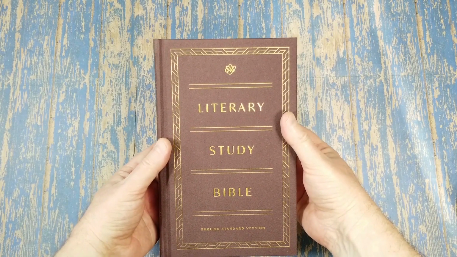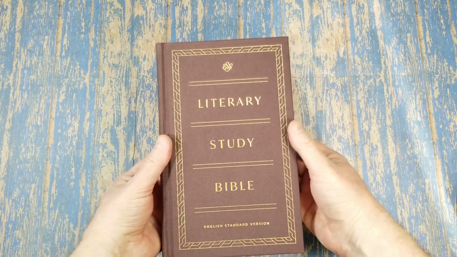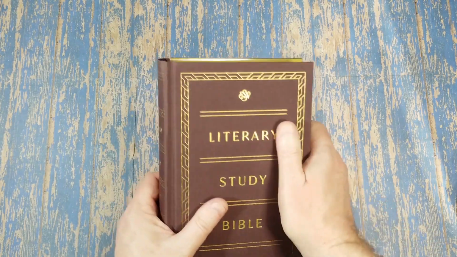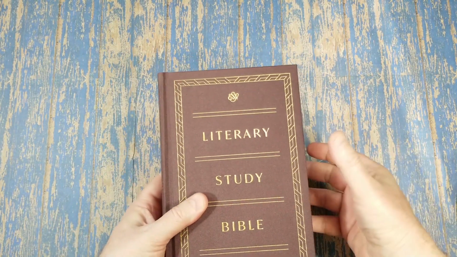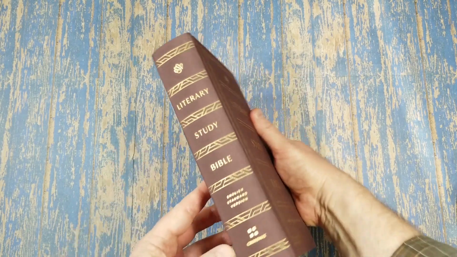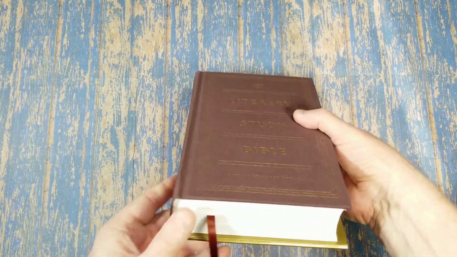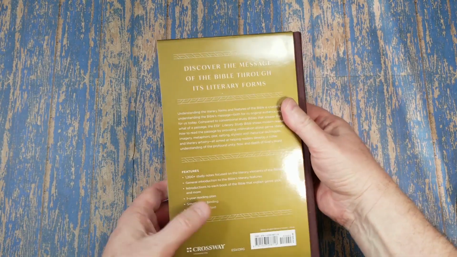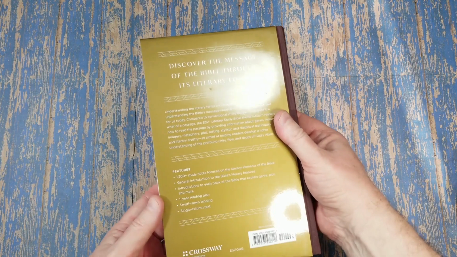Today I'm taking a look at the Literary Study Bible from Crossway in the English Standard Version, ESV. This is a hand-sized Bible in cloth over board, burgundy with some gold stamping that looks like it belongs in a library, Smythe sewn, 1,200 study notes, and the notes focus on literary elements of the Bible. We'll see those in a minute.